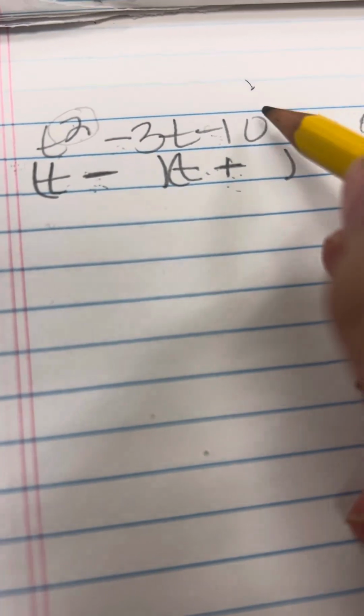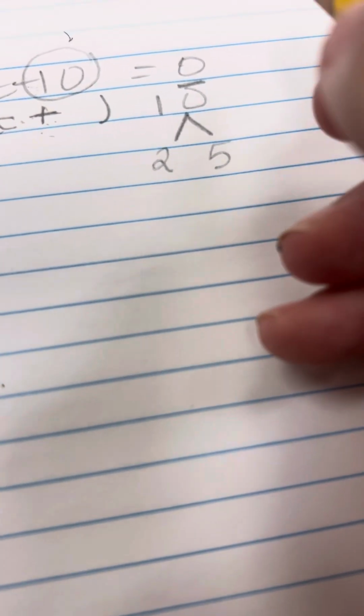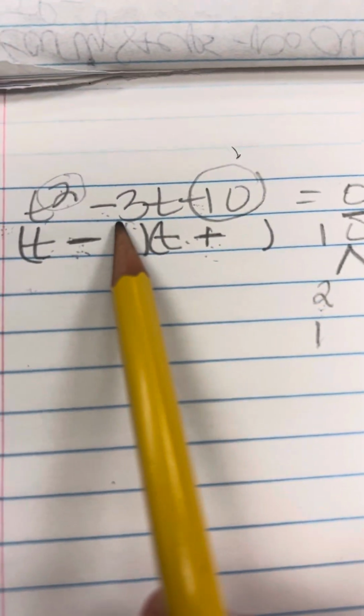Now, I'm going to come over here, and this is my important number. So I'm going to say 10. What are the factors of 10? Well, I've got 2 and 5 and 1 and 10, right? I forgot 1 and 10. 1 and 10 and 2 and 5. And then they start repeating. So then I'm going to ask myself, which of these factors added or subtracted together would give me negative 3? So 5 and 2, if I subtract them, would give me 3. That's what I'm looking for. 5 and 2 gives me 3.